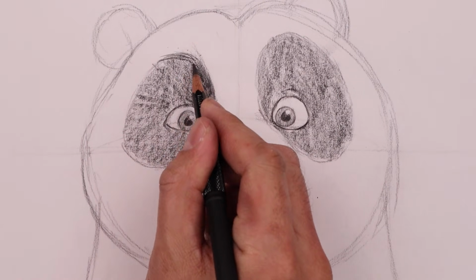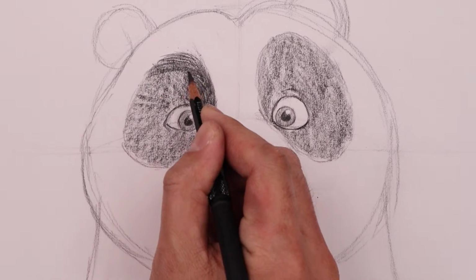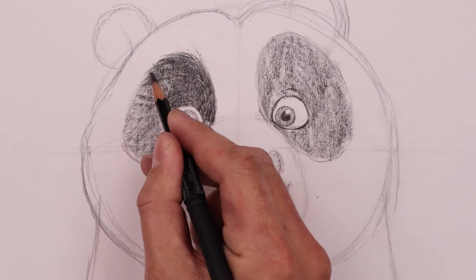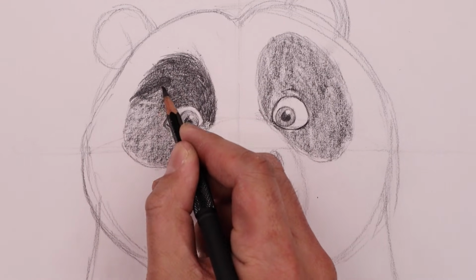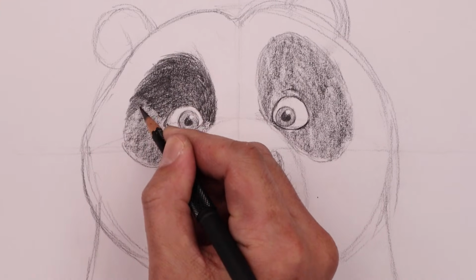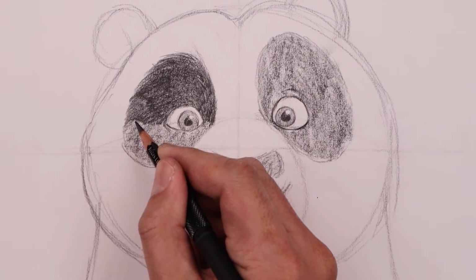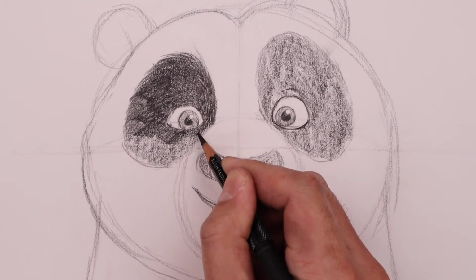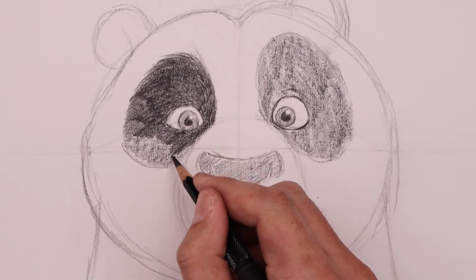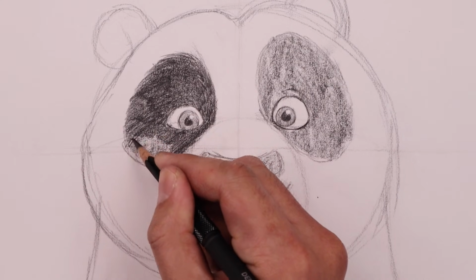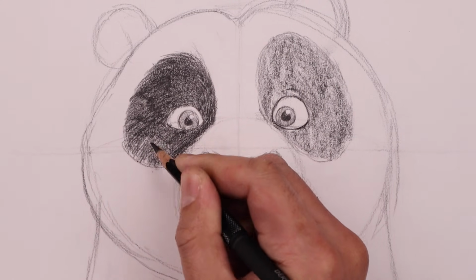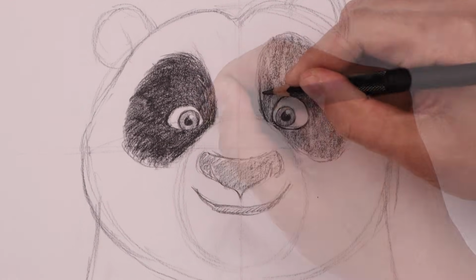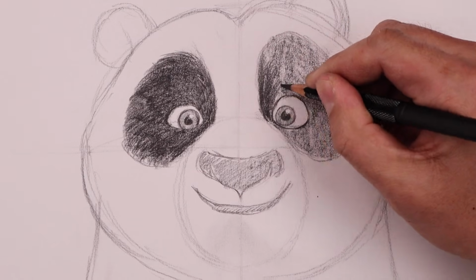Also working with the curve of the eye. And we're going to repeat that exact same process across the right eye.